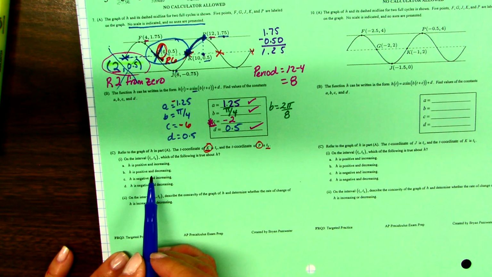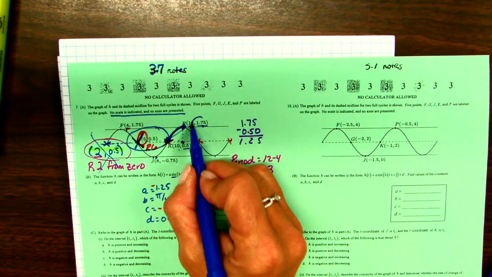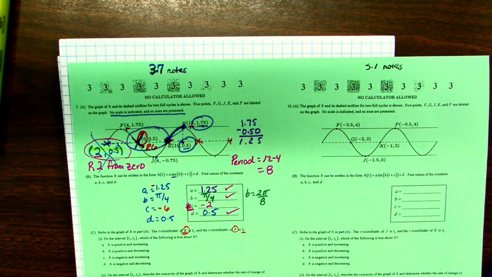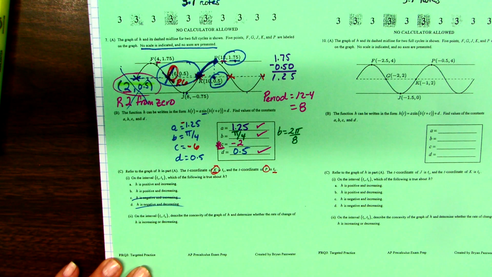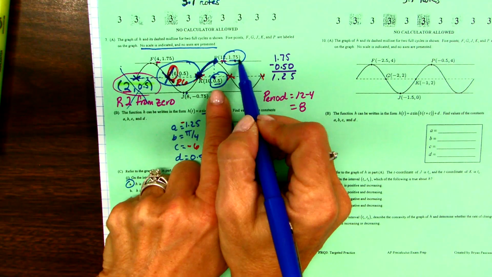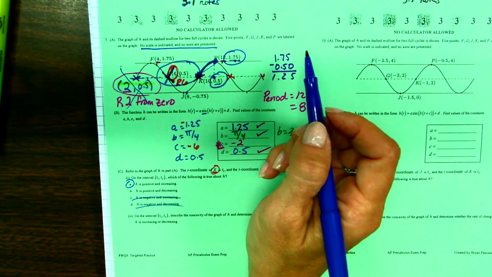Positive literally means what is the sign of the y values, okay? Are my y values positive or negative? They are positive. So you can get rid of those two. And we said increasing, so it's A, okay? Literally, are we above the x-axis, positive, or are we below the x-axis? And you can tell that just by looking at the signs of the y values, not the x values, okay?